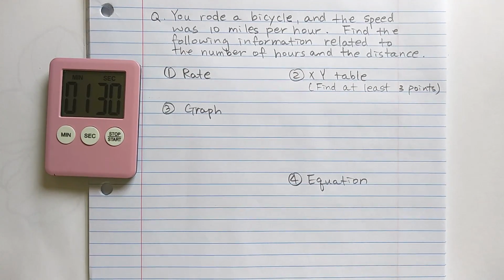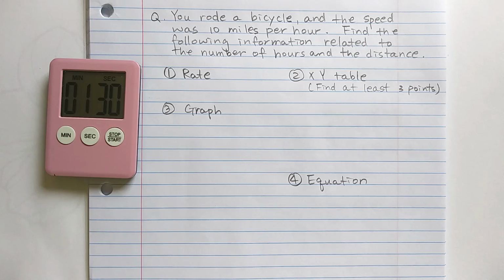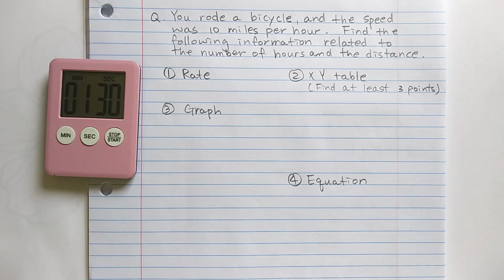Let's say you rode a bicycle and the speed was 10 miles per hour. Find the following information related to the number of hours and the distance. This problem is very similar to what we just did right now. If you need to review, go ahead and try the previous problem. If you feel confident, try this on your own. I will set 1 minute and 30 seconds and begin.